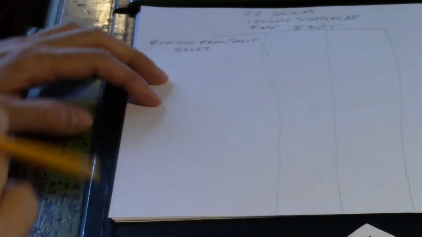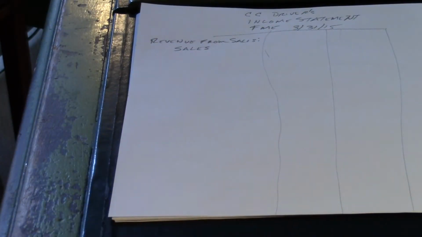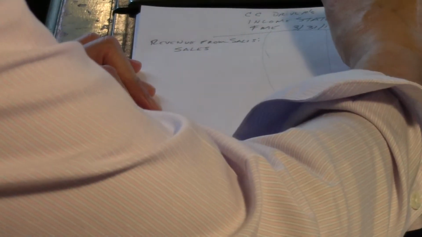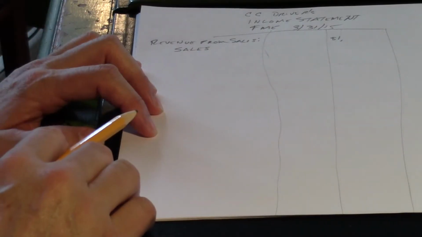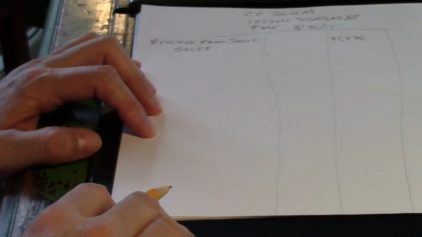And I am just going to go ahead and draw my 3 columns here, so that I don't get messed up. You can do that if you want, or not. That's up to you. All right, so revenue from sales is $1,535,478. All right, so there we got sales.